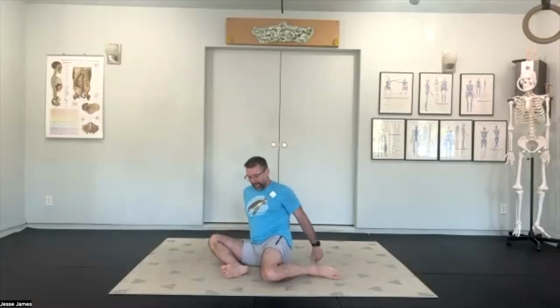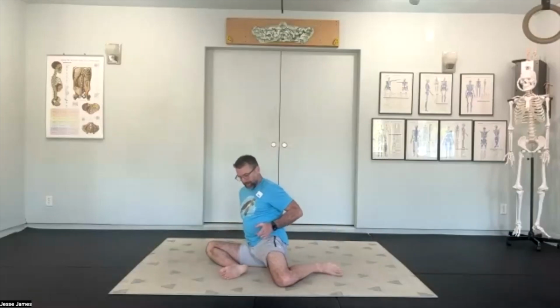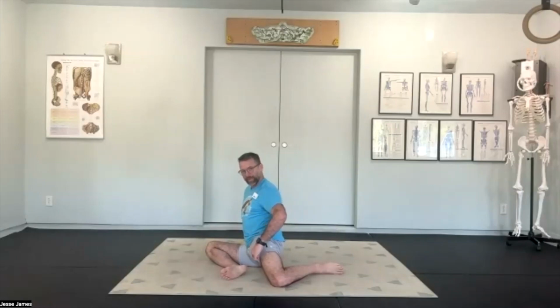As you're getting that exhale and reaching with the hip, I want to kind of scoop the tailbone into it as well. The more you're able to scoop into it, the more you're going to draw that stretch out through the front.